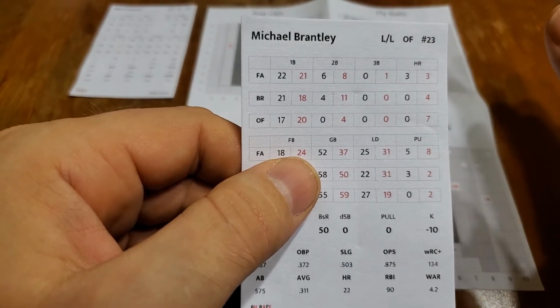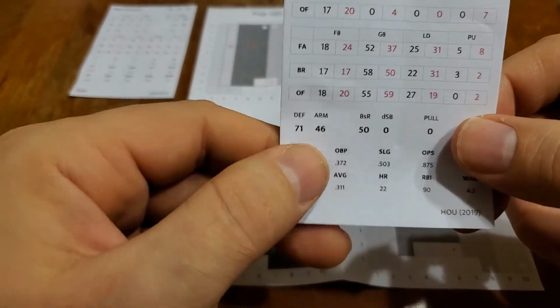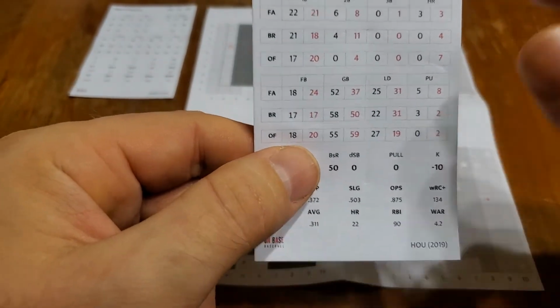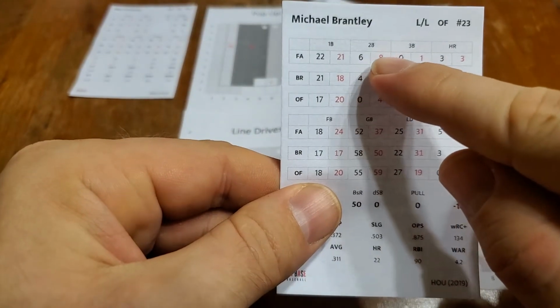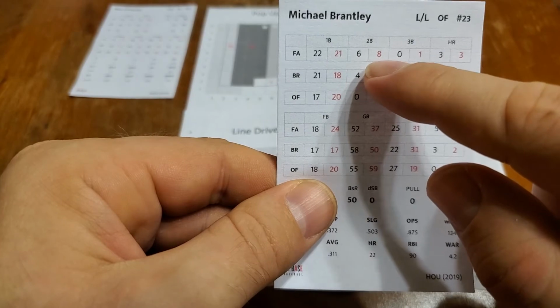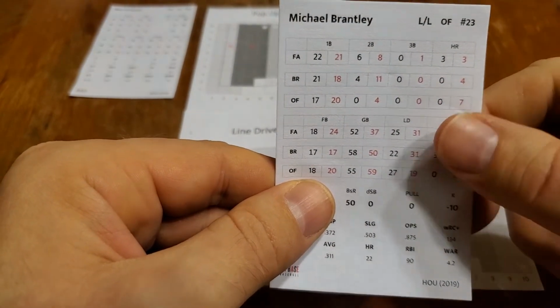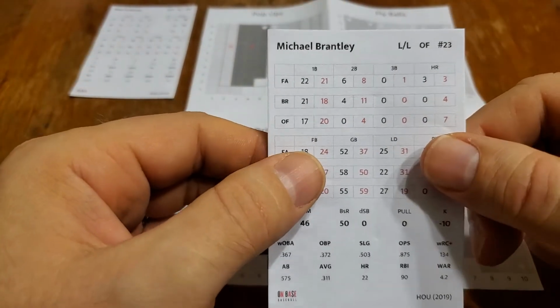Once a batter gets a safe hit, you can move on, or you can decide to follow through to see where the ball goes. Okay, so in this scenario, a 24 would be a double. So we would mark down that Brantley got a double on that fastball out of the zone.